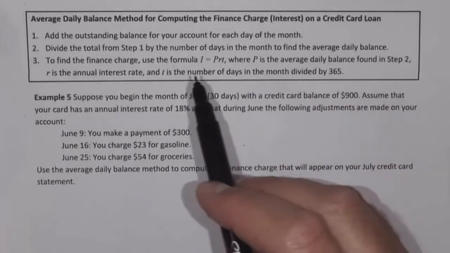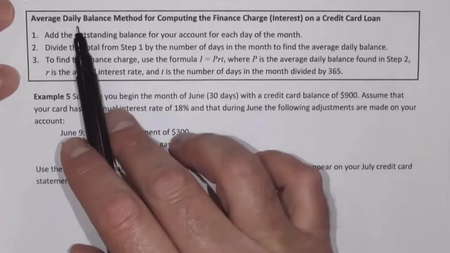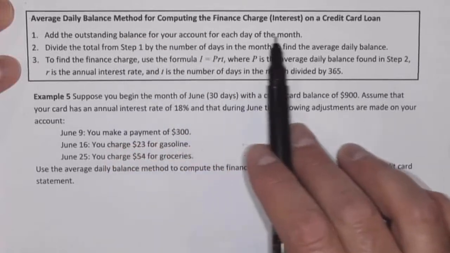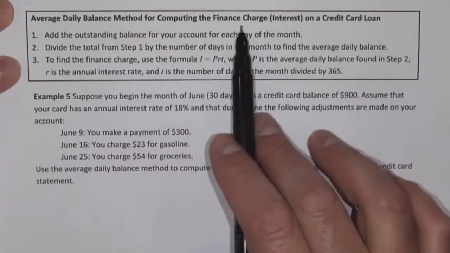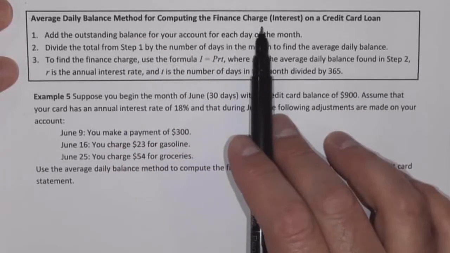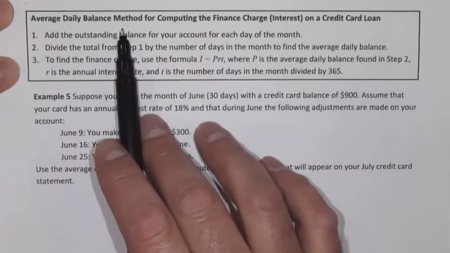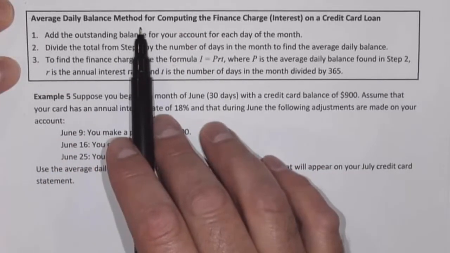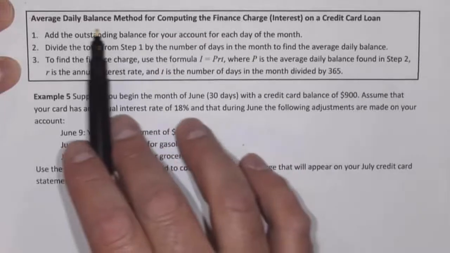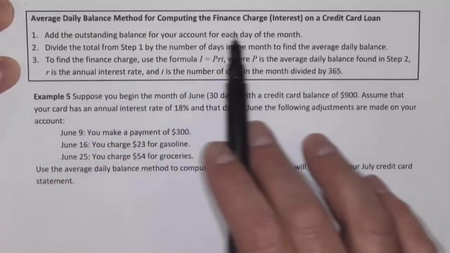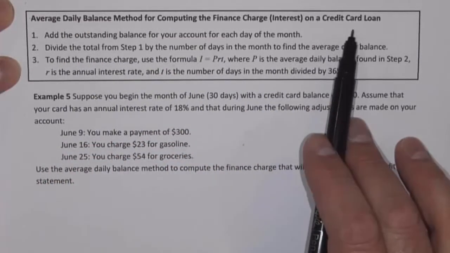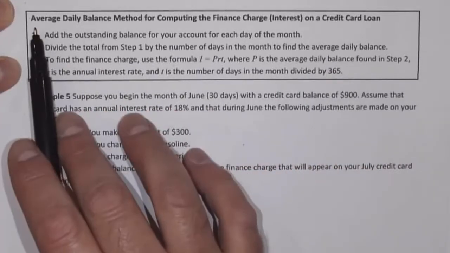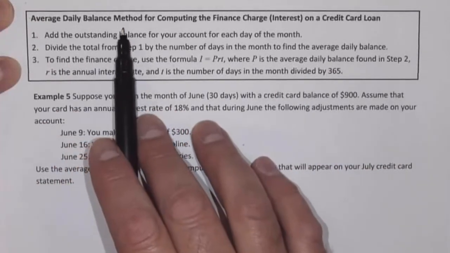So in this video, we're going to look at another common method for calculating the interest on a credit card loan. And that interest is typically going to be called the finance charge. And this method's called the average daily balance method. So what we're going to do here is charge interest based on the average of how much is owed on the credit card. And again, that's going to be called the average daily balance method.